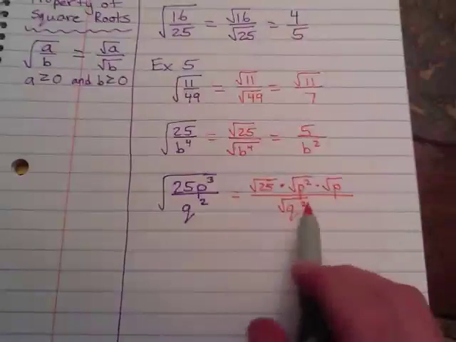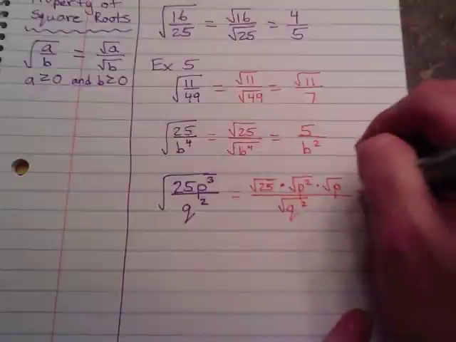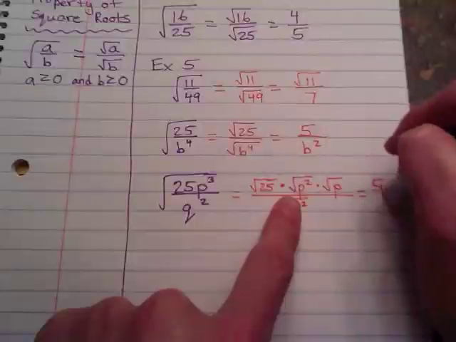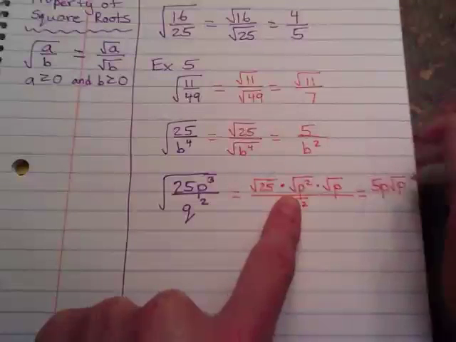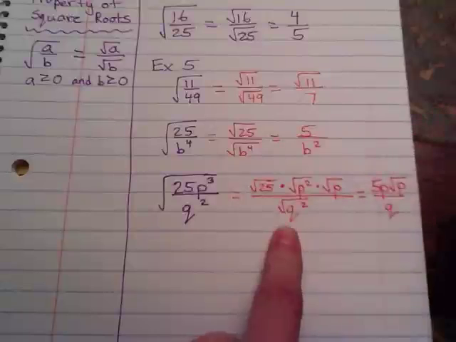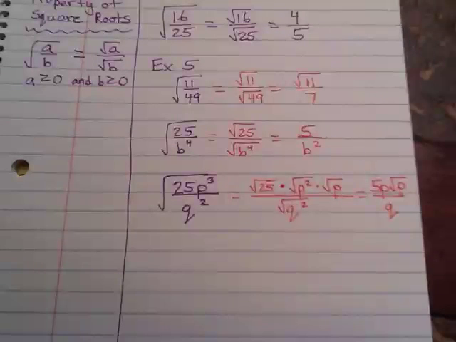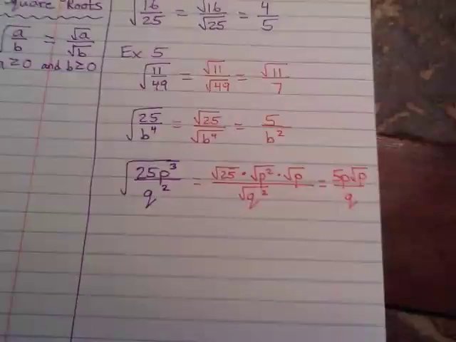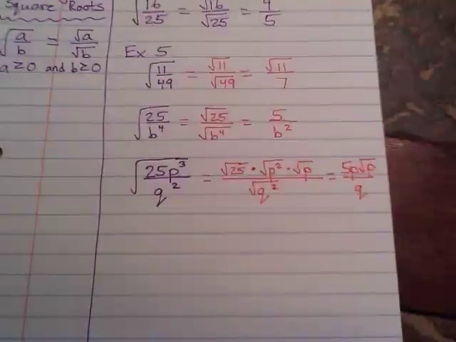And then over the square root of q squared. So now you're just going to break down the pieces that break down. So the square root of 25 is 5, square root of p squared is p, square root p left over, and the square root of q squared is q. And that's simplified. And I always check to make sure nothing simplifies within my fraction or my radical.